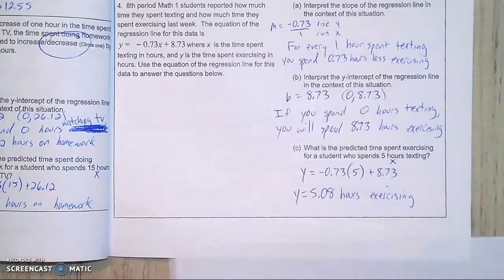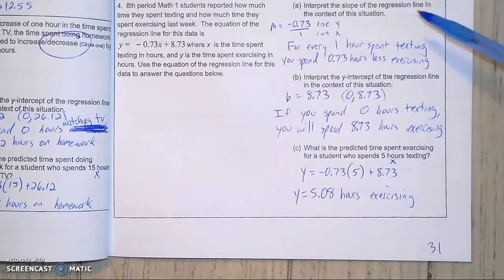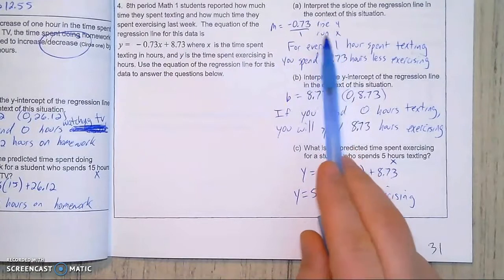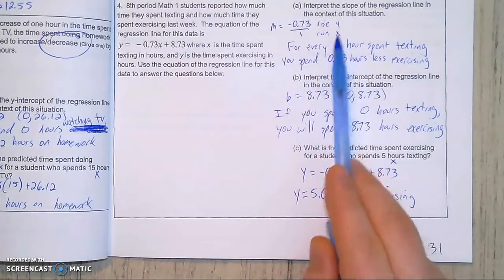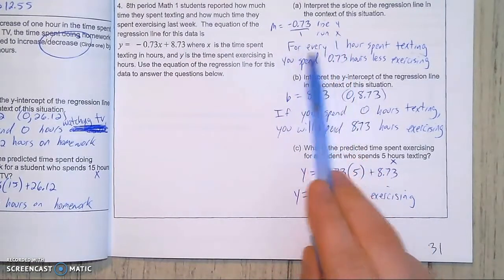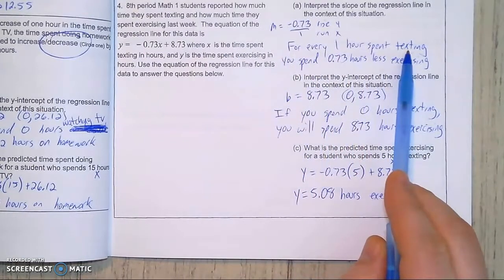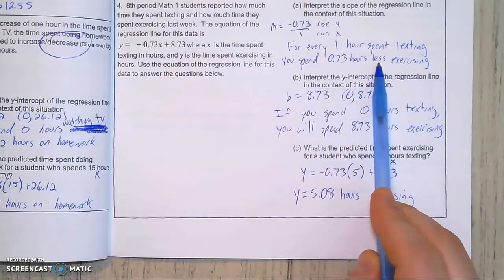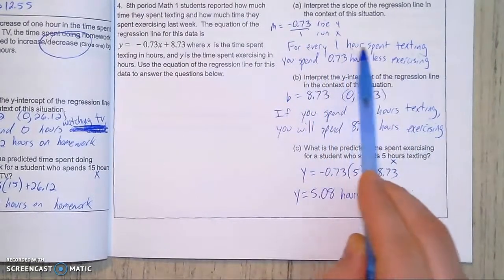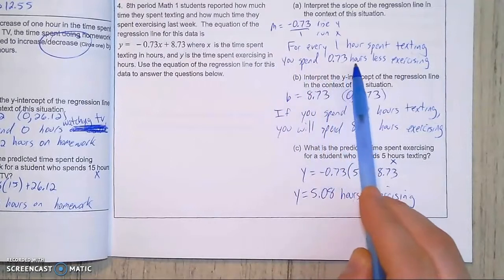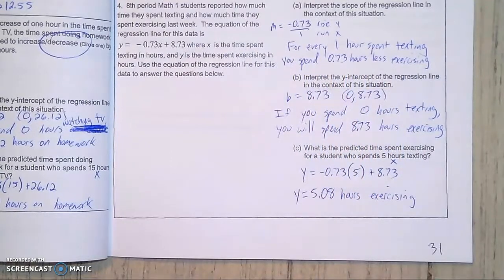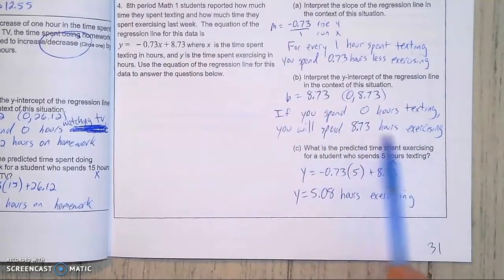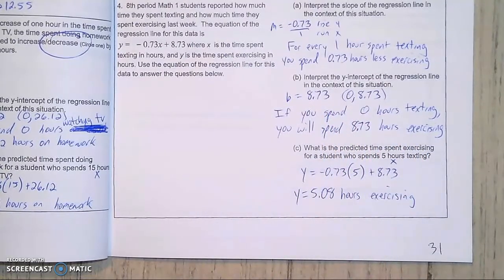In number 4, this time we're interpreting the slope, negative 0.73. We've done this before. I like to build the context, rise over run, y over x, so it's easier for me to see the x value, for every 1 hour spent texting, and then the y value. You spend 0.73 hours less exercising because it was negative. So 1 hour more of texting is 0.73 hours less exercising. The y-intercept here at 8.73 is 0 hours texting and 8.73 hours of exercising.